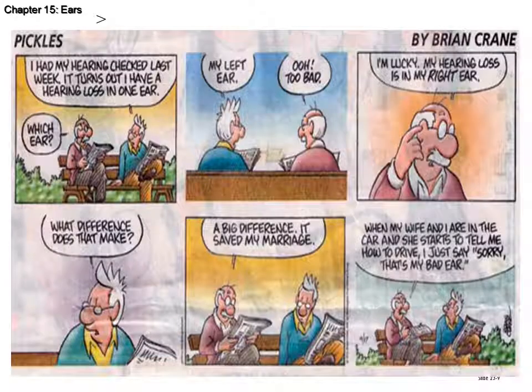So here's a comic for you. The gentleman on the right: I had my hearing checked last week. It turns out I have a hearing loss in one ear. The guy on the left: Which ear? My left ear. Oh, too bad. I'm lucky my hearing loss is in my right ear, said the other fellow. What difference does that make? A big difference. It saved my marriage.